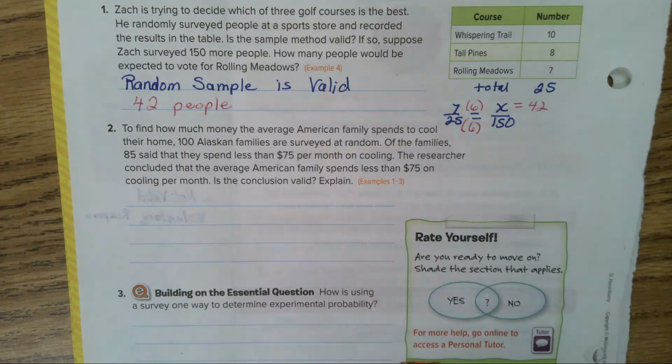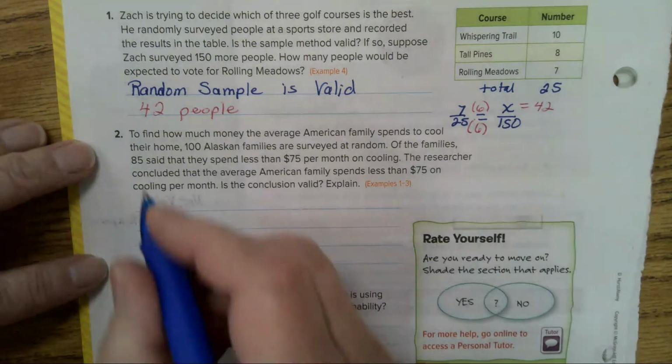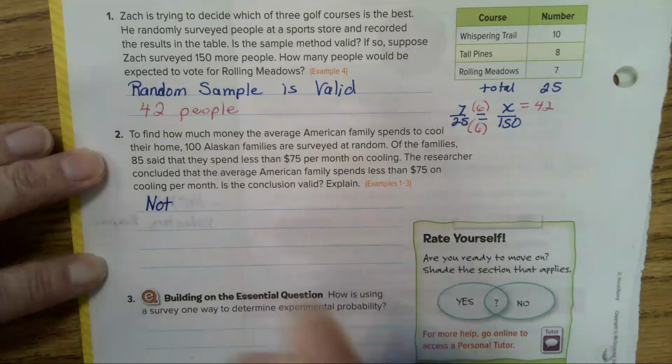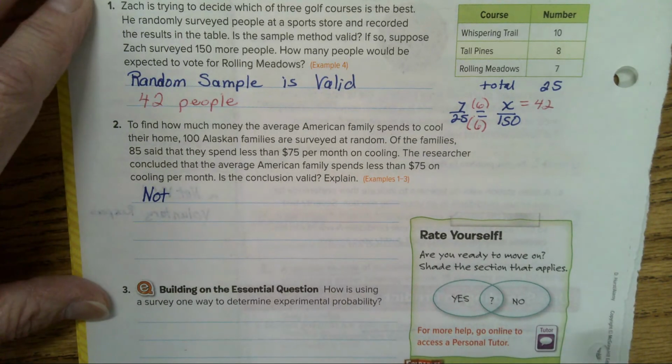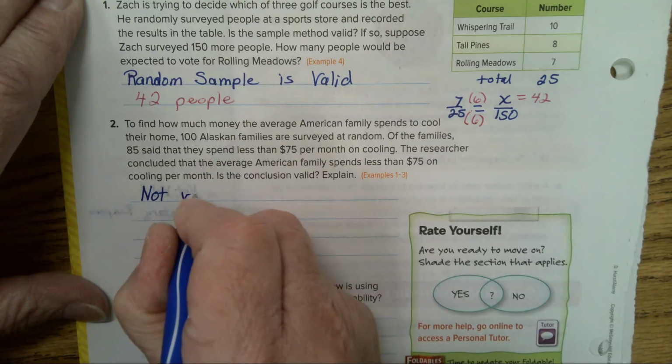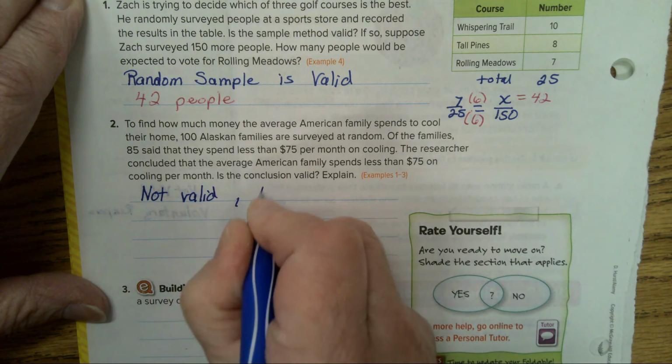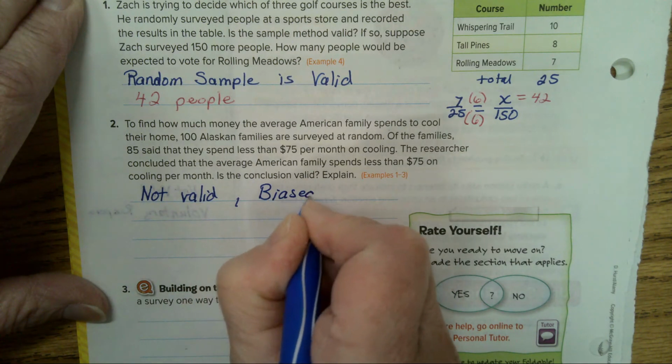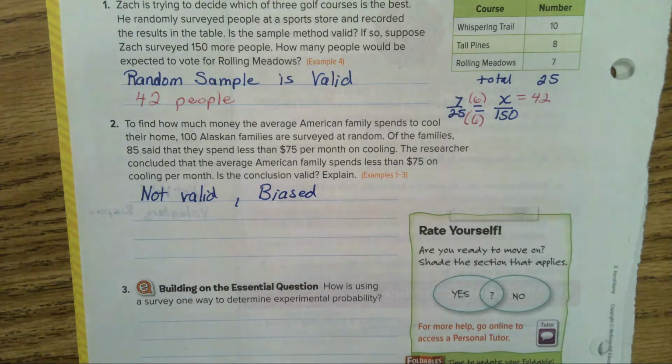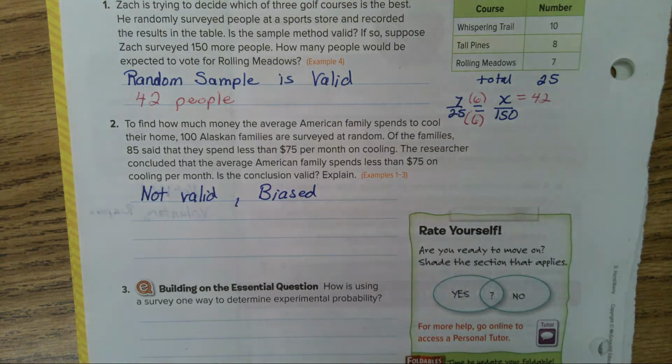Is the conclusion valid? No. That is right. It is not valid. You don't go to Alaska and see, most of them probably don't even have air conditioners. They don't need air. It actually gets like 60 degrees in the summer. That's like the hottest it gets. Why is it not valid? Because it's a convenient sample, since people in other states would spend much more than those in Alaska to keep their homes cool.